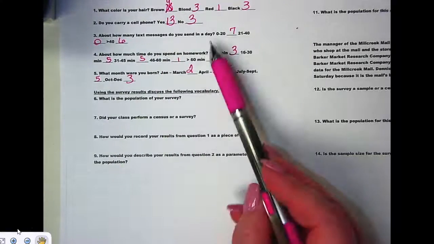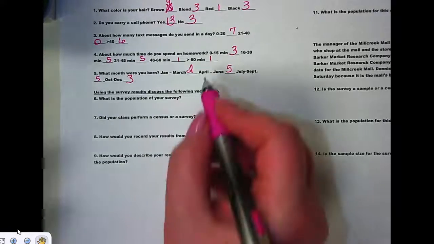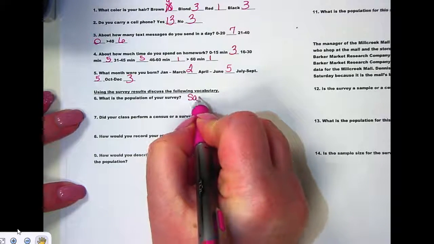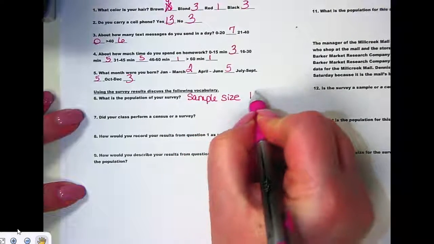All right, so now using these survey results up here, we're going to discuss the following vocabulary. What is the population of our survey? What's the population of our survey? So, what do you think? 16. So, I think that that's more called the sample size. So, the sample size was, it should be 15. There's 17 people in class and 2 are absent. So the sample size is 15.